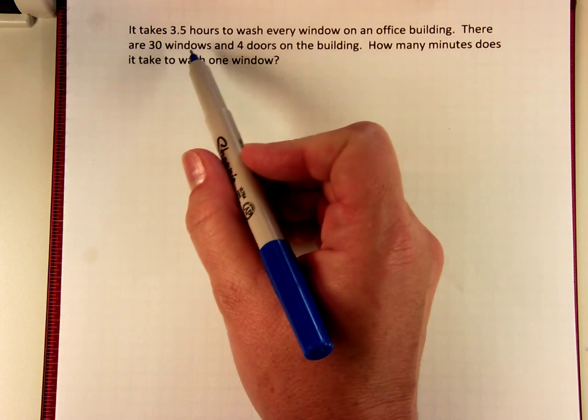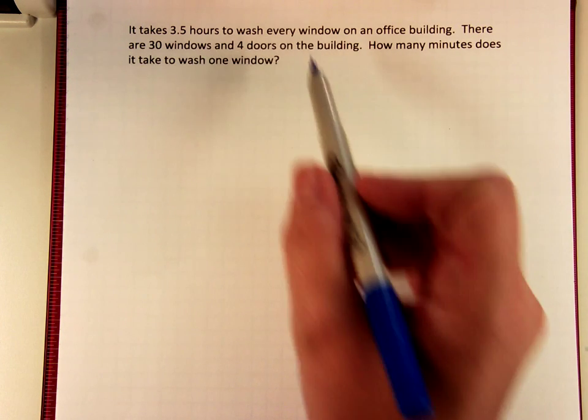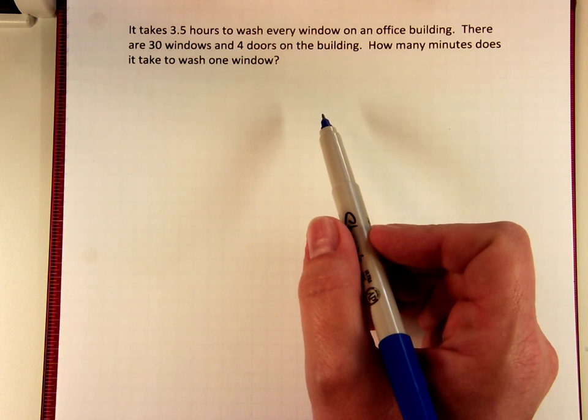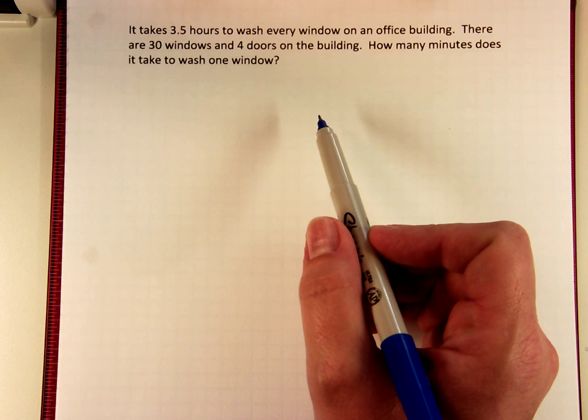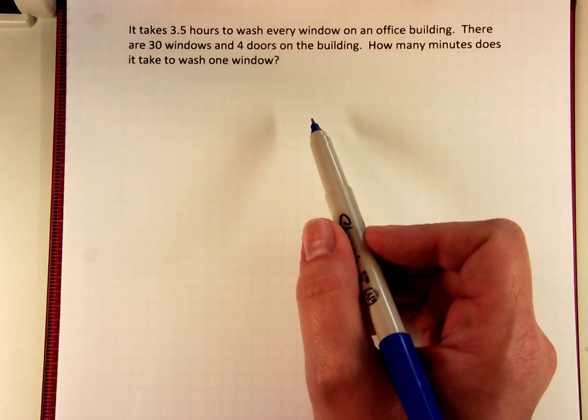It takes 3.5 hours to wash every window on an office building. There are 30 windows and 4 doors on the building. How many minutes does it take to wash one window?